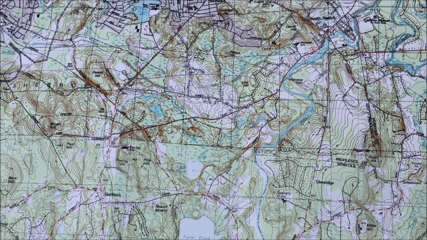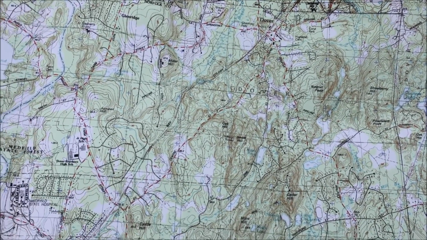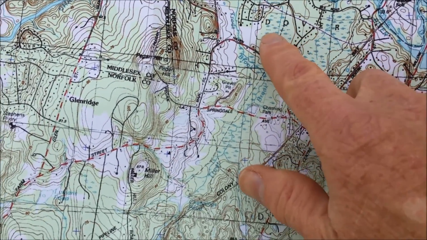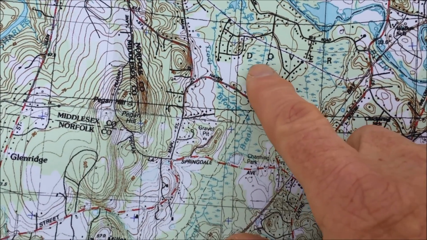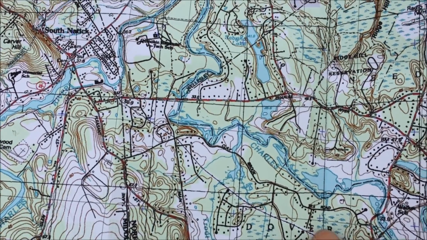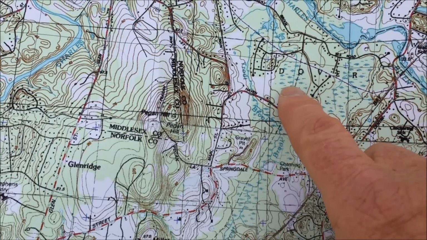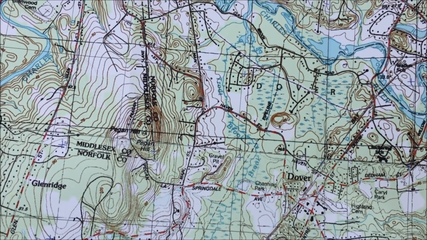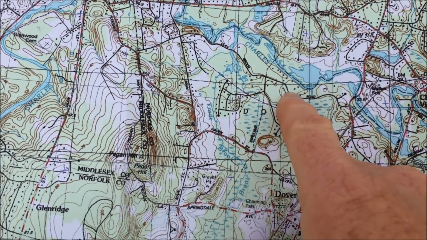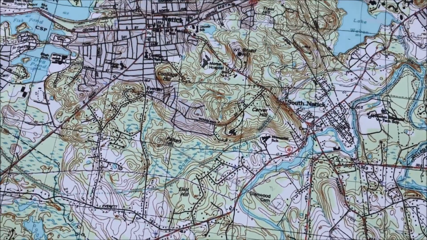I have a basic idea of where I am. I'm somewhere in this area. Now, let's look here, for example. Could I be here? These markings with these little blue slashes indicate it's swamp. And the Charles River is just to the north of this area. I know that I'm not there because by definition swamps don't occur at the top of hills, they occur in low-lying areas, and I already know I'm at the top of the hill.